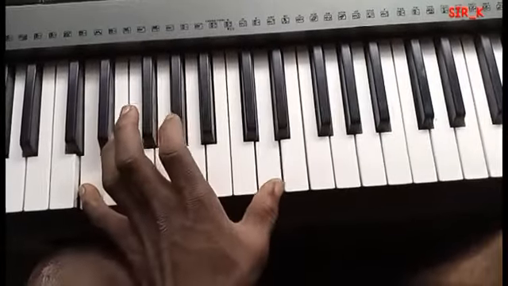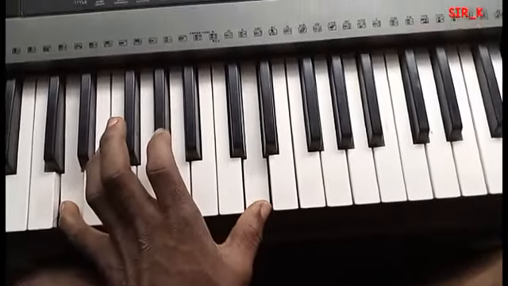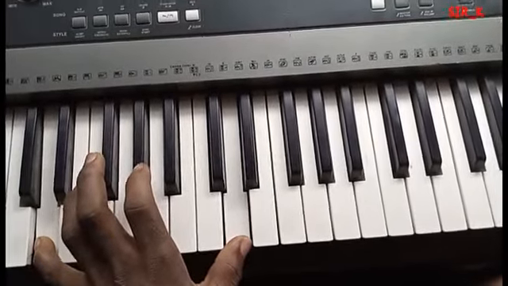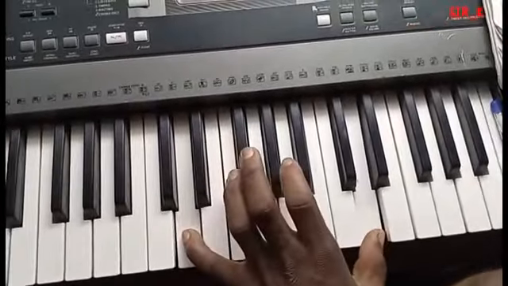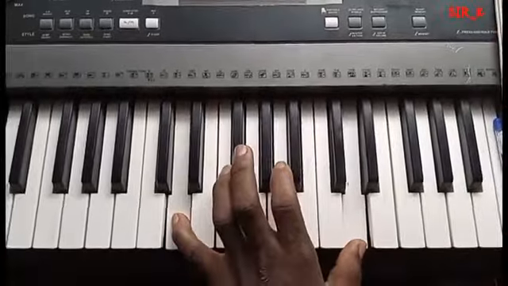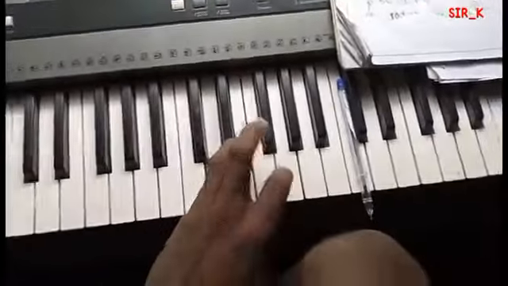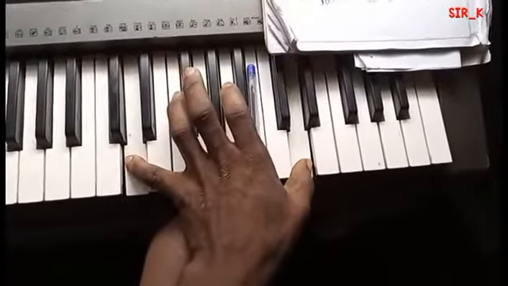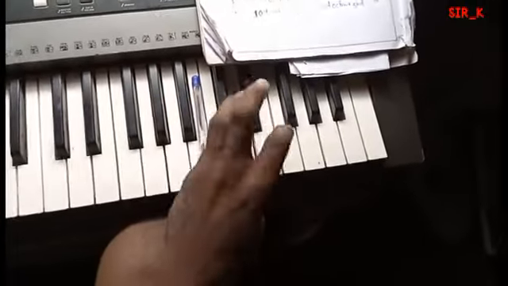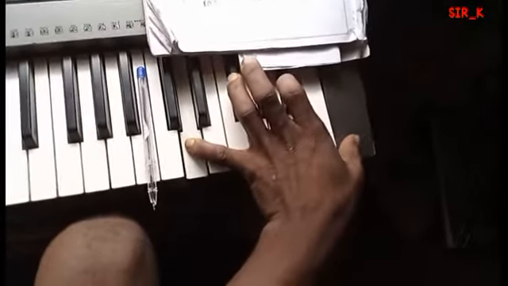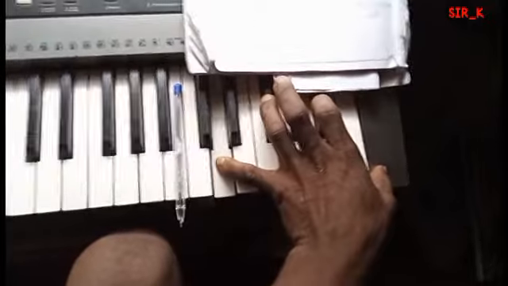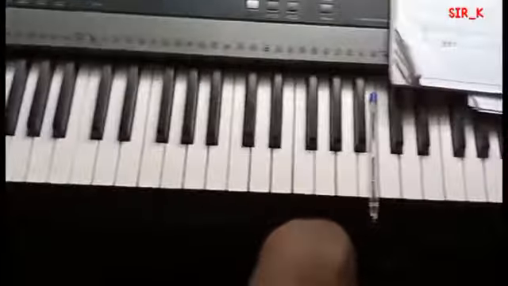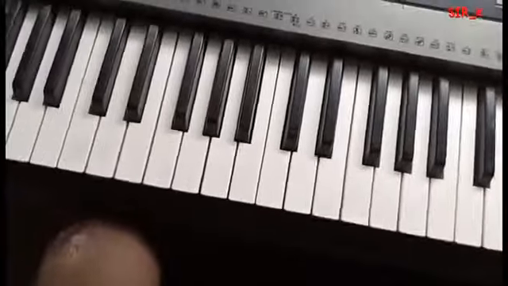From here to here is another octave, the second octave of this keyboard. From here to here is the third octave of this keyboard. And from here to here again is another octave, the fourth. Then from this D again to the last D, which is supposed to be here, is the fifth octave. So now I hope you all have understood what I meant by octave.